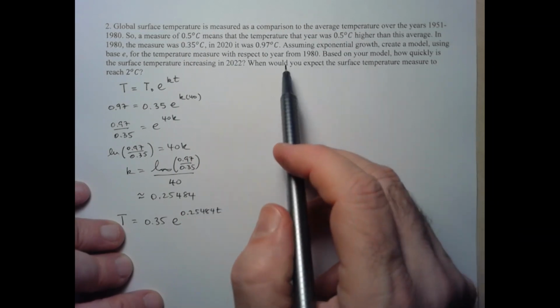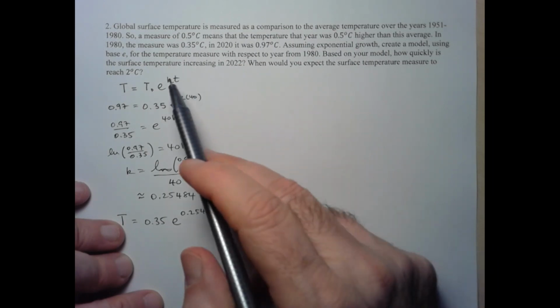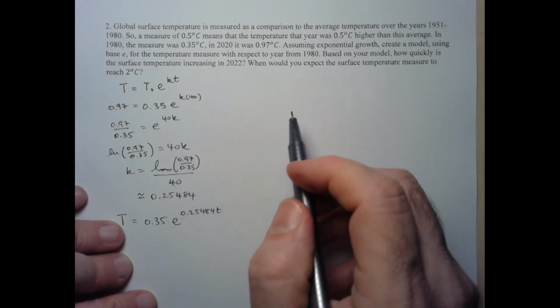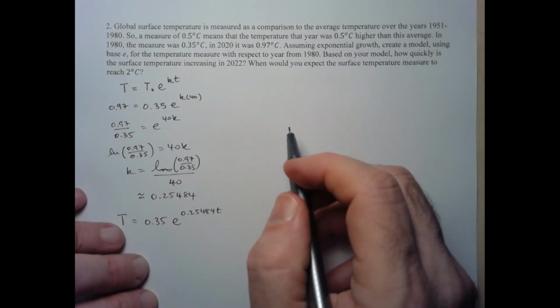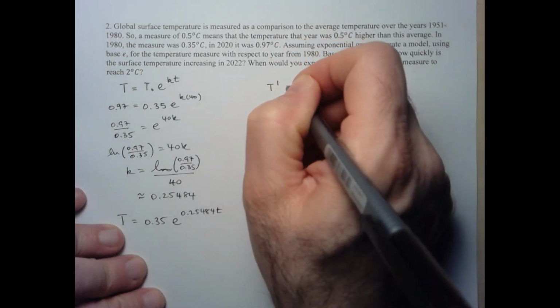And then when would you expect the surface temperature to measure to reach 2 degrees? So in other words, 2 degrees above that baseline temperature. Okay, so let's start with the second question first. I'm going to have to find the derivative of this function.